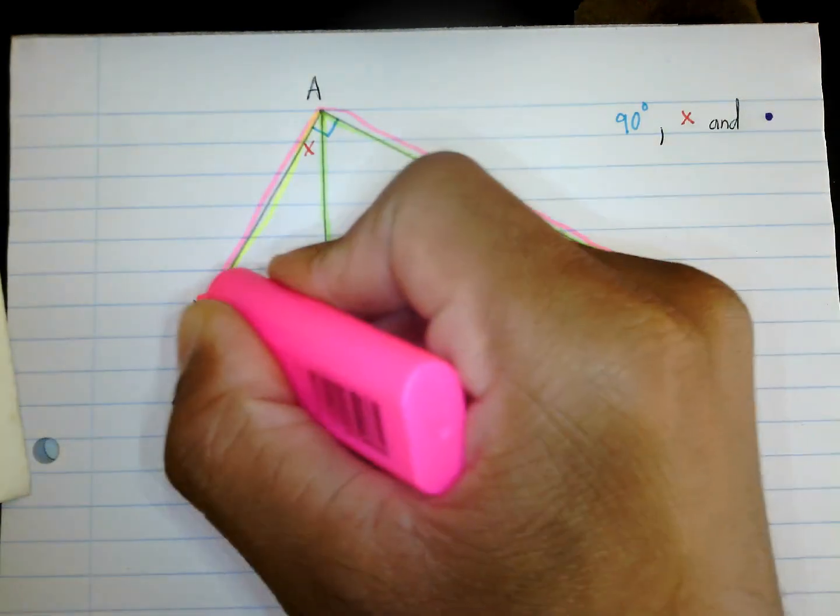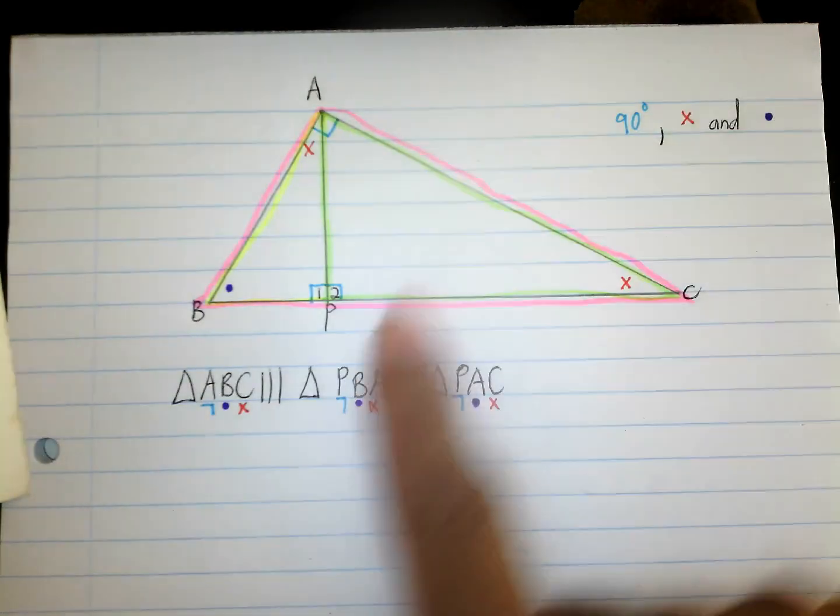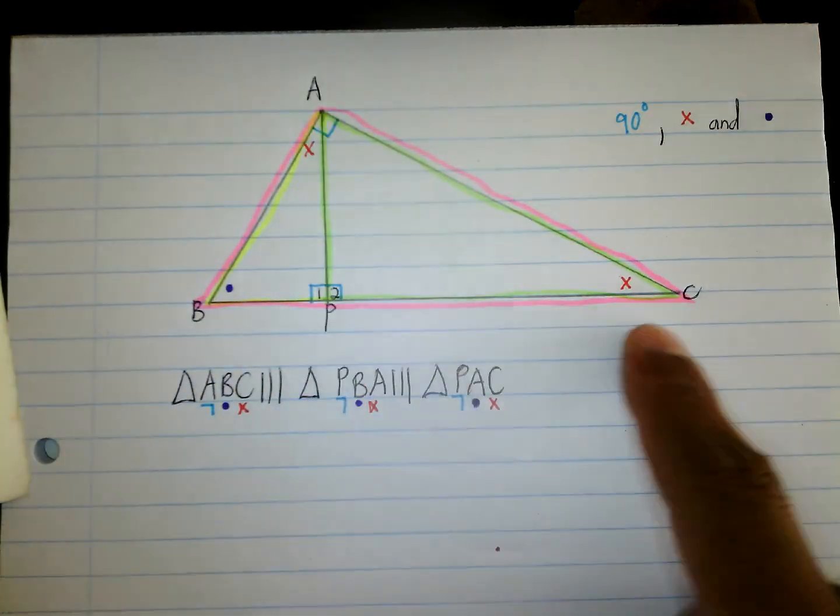Right. So this is going to be triangle number 1, number 2, and number 3.